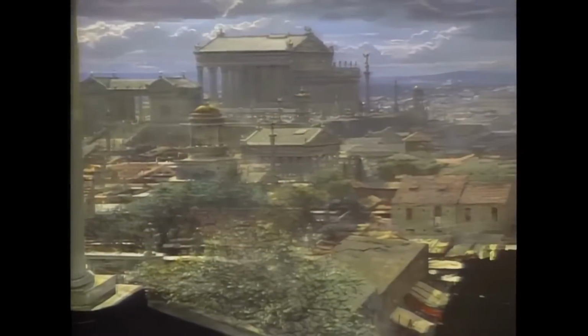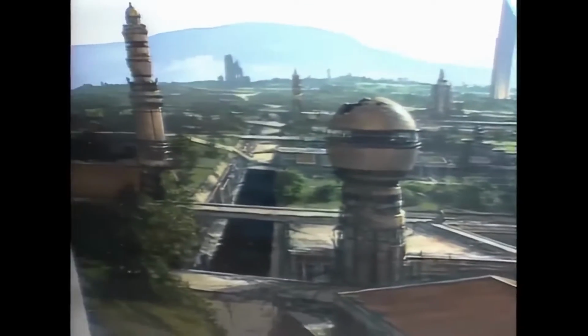From ancient Rome, to the planet Bajor, to the Batcave, matte painting has for nearly a century been a widely used method of depicting exotic locations.